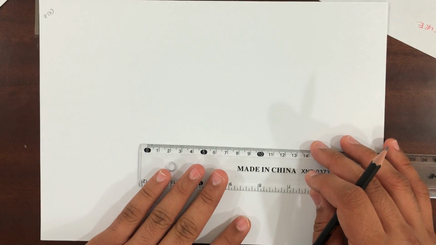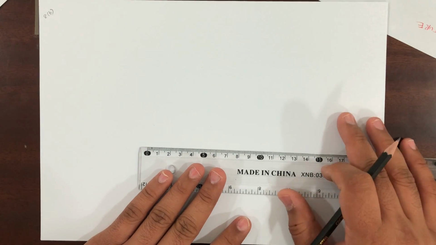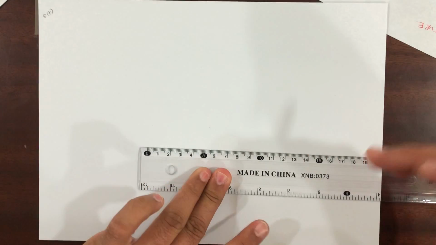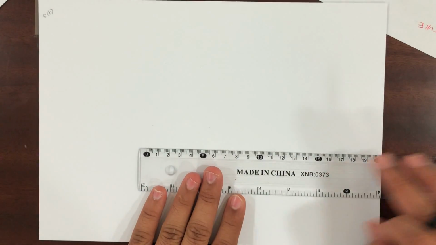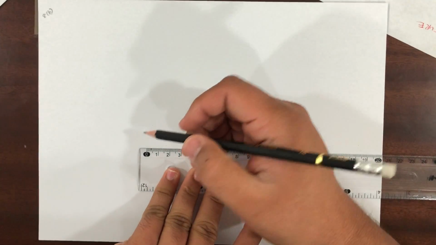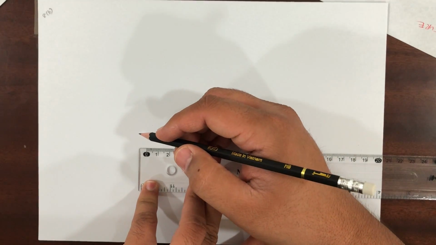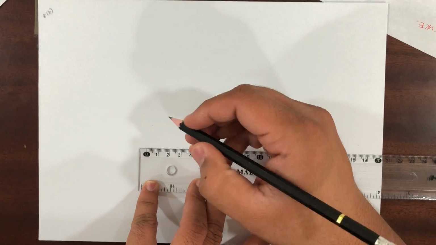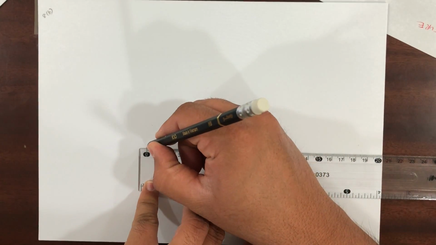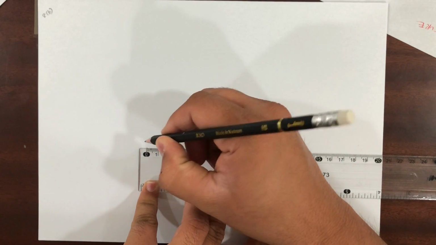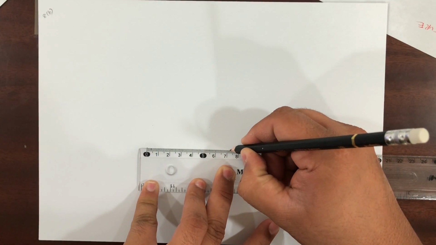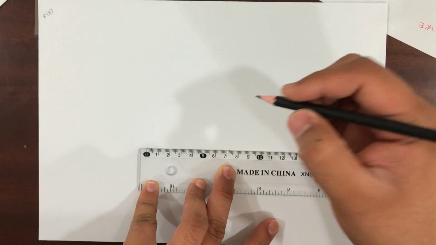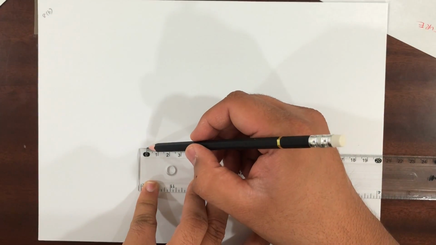So now take the scale, and after taking the scale, draw a line of 72. 32 plus 40 is how much? 72. Okay, from 0 to 72. This is 72. So from 0 to 72, draw a line.